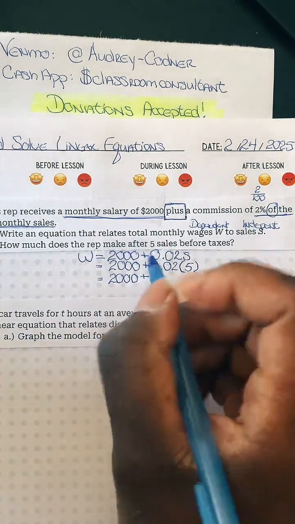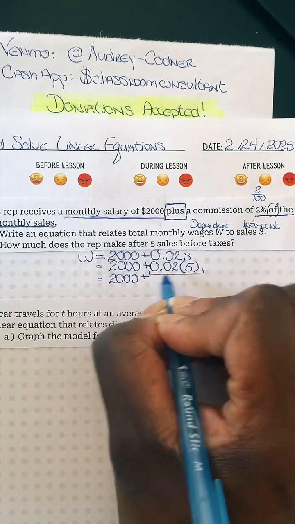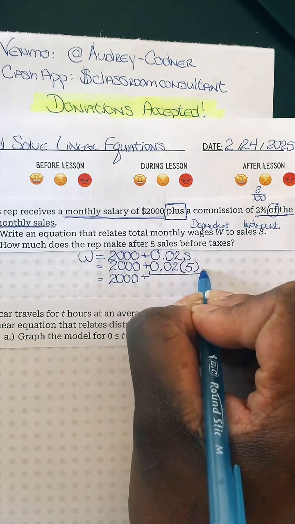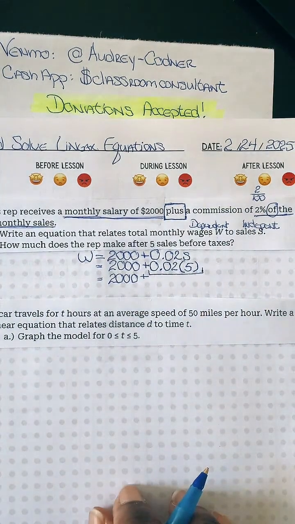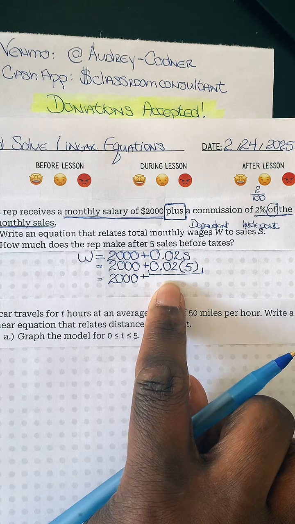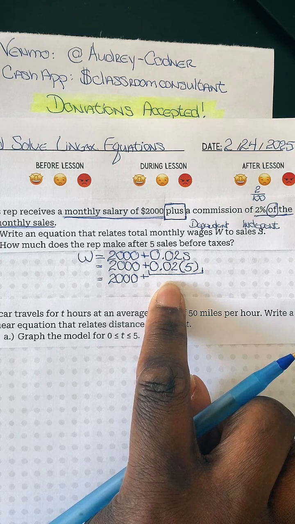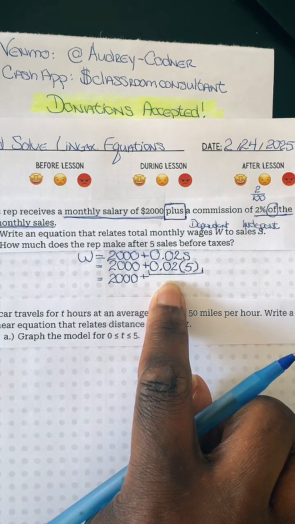Because we need to follow the order of operations. From left to right, we need to do multiplication or division before addition or subtraction. So 0.02 times 5. What do we got?